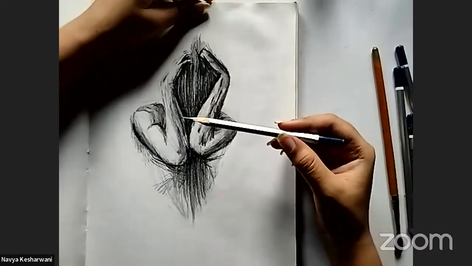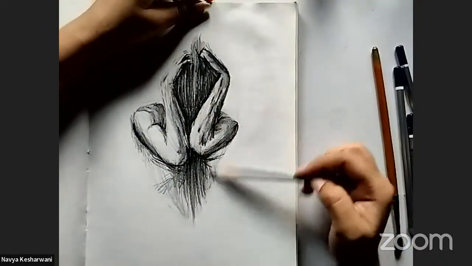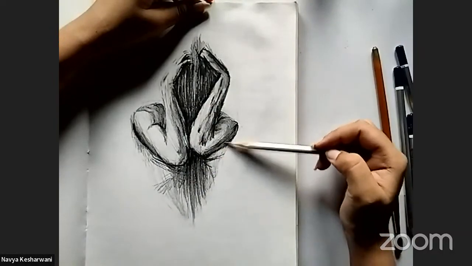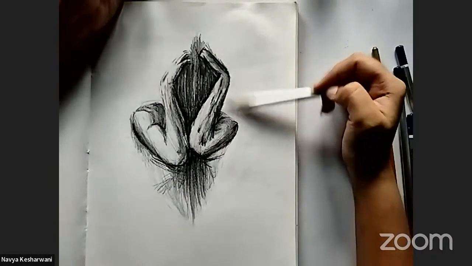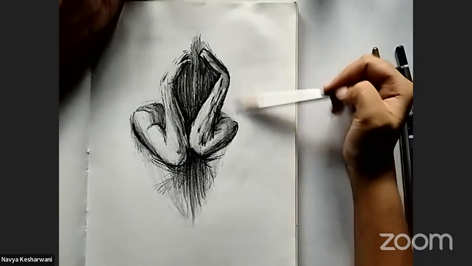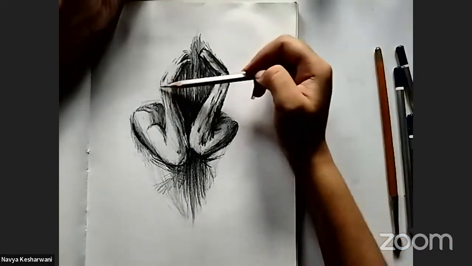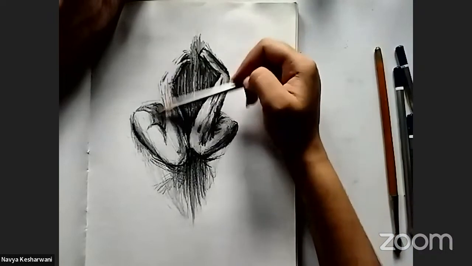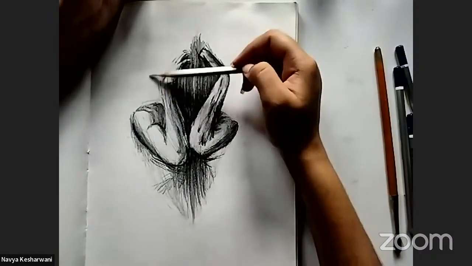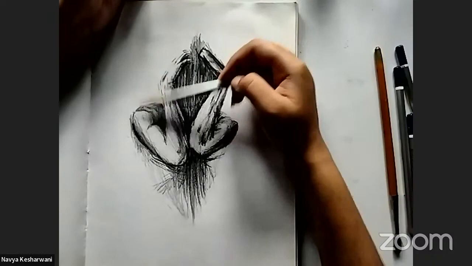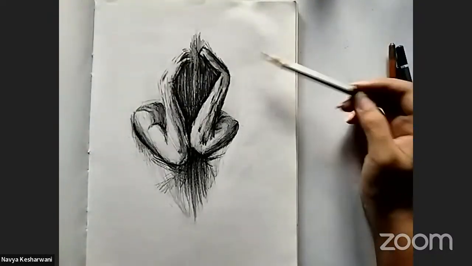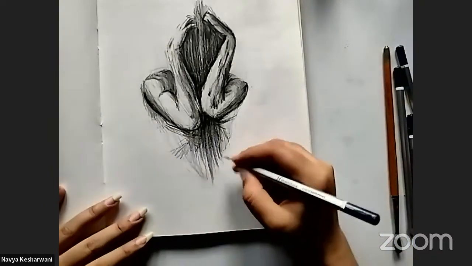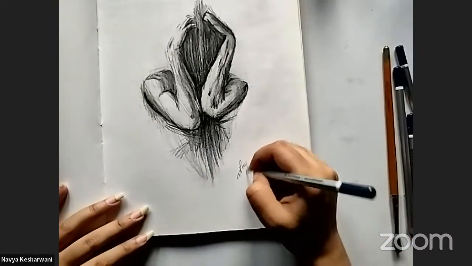I will use my 2B pencil, and very slowly I will give these effects. And that's it. Our sketch is ready.